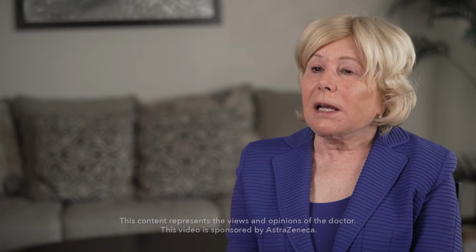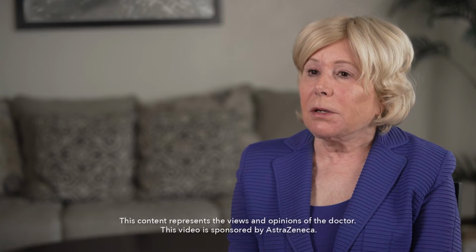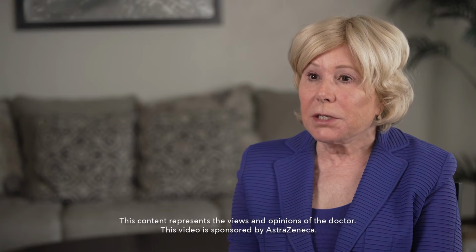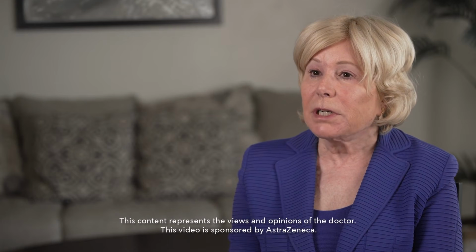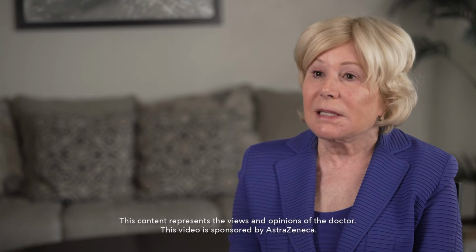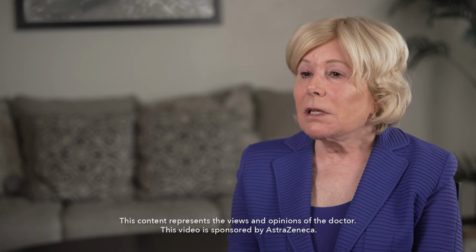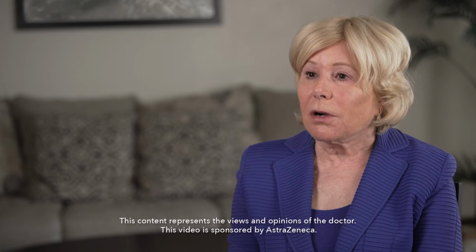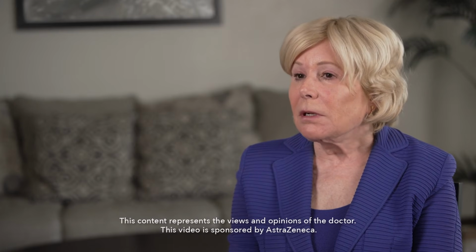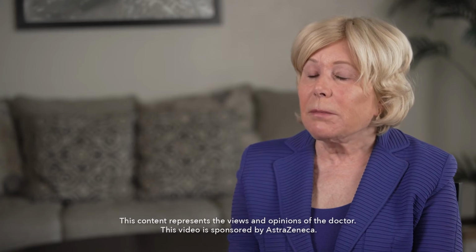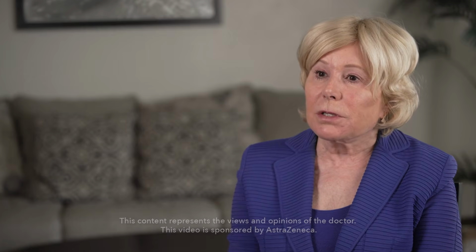I like using CALQUENCE in my patients because it has a very low rate of hypertension, and I've generally not encountered much problem with patients needing, let's say, an increase in their antihypertensives or new antihypertensives. Certainly, atrial fibrillation can occur. I would say it's infrequent, but it does occur. And if I'm going to manage that, I'm going to manage that with a cardiologist.